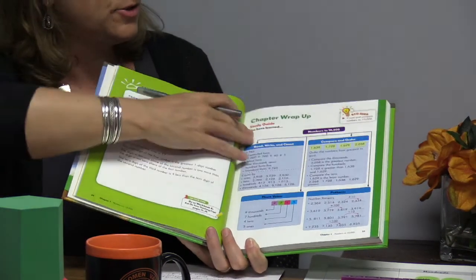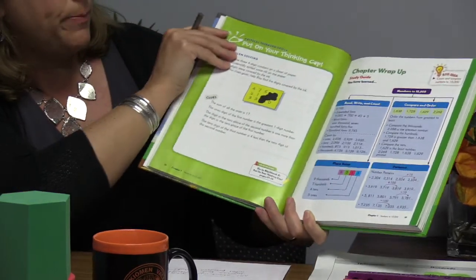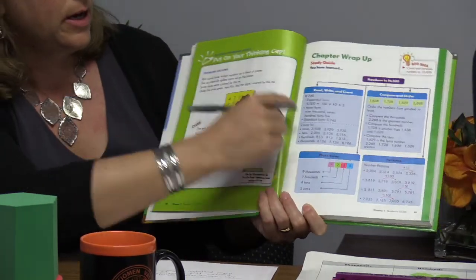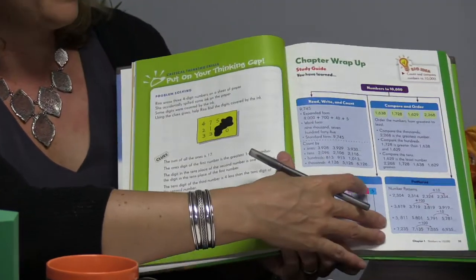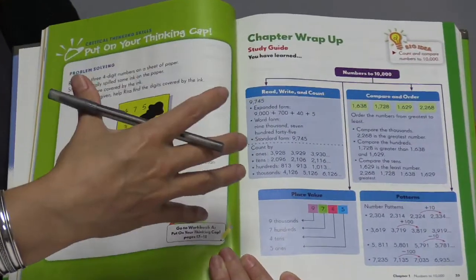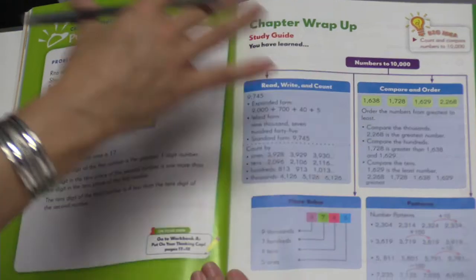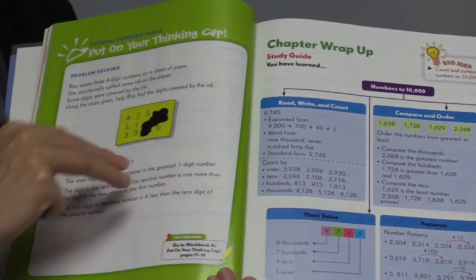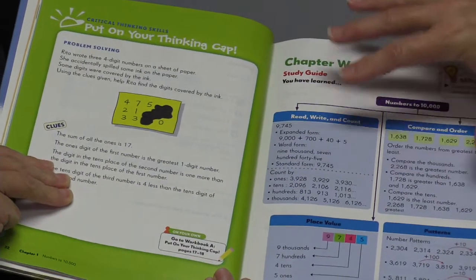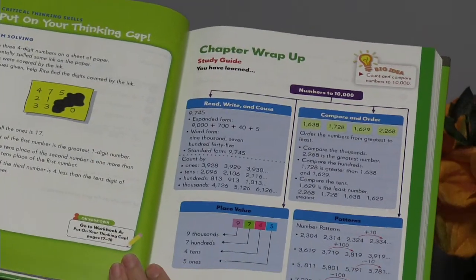Right. And the chapter wrap-up, this again is a 3rd grade book, and it says numbers to 10,000. But you can kind of see the breakdown of what they're expected to know by the end of the chapter. And it's really nice because it lays it out instead of having to go through lesson by lesson and try and figure out what were the key points. Great. So here it is, right here for parents, for teachers. This is the wrap-up. Correct.